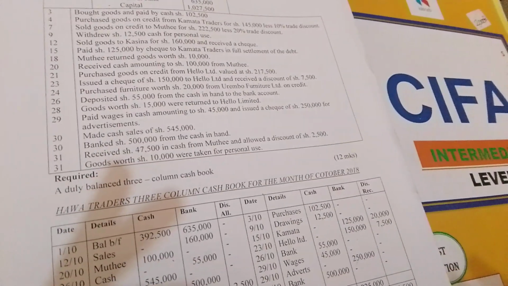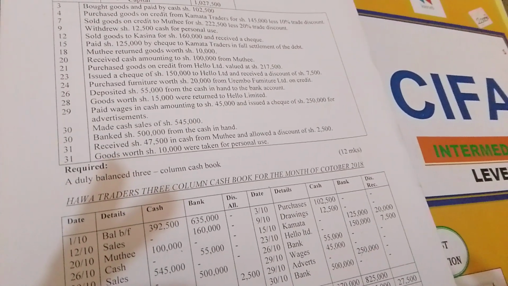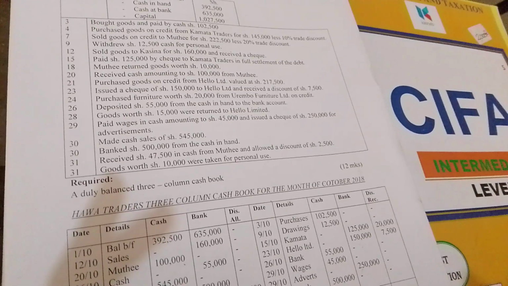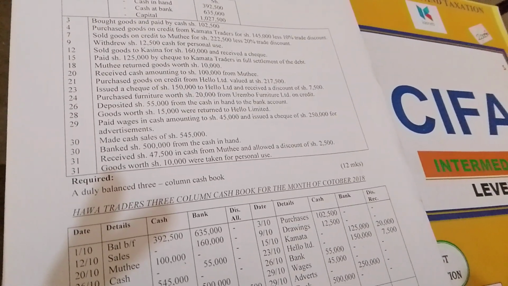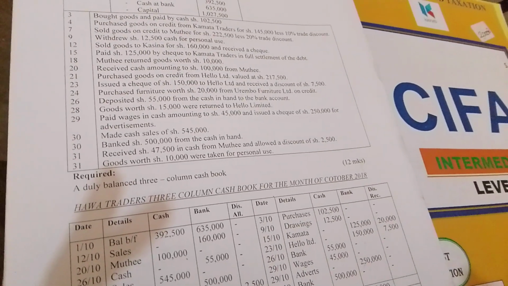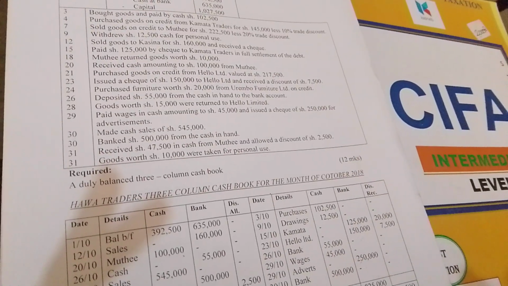Obviously, no. These purchases were on credit. Therefore, the transaction for date 4 will not appear in the cash book. It will not appear anywhere.